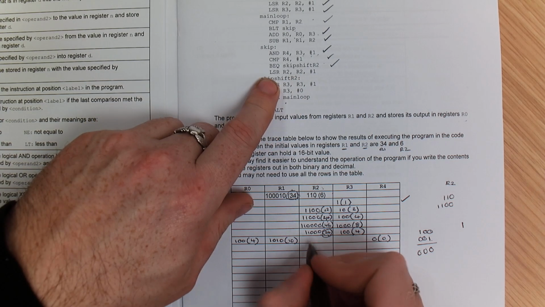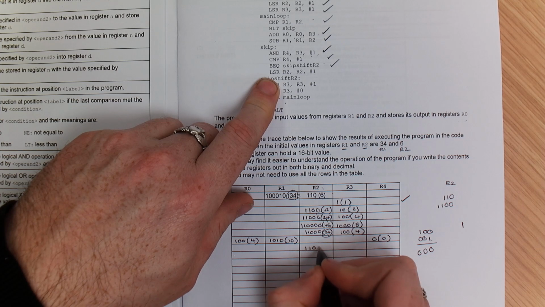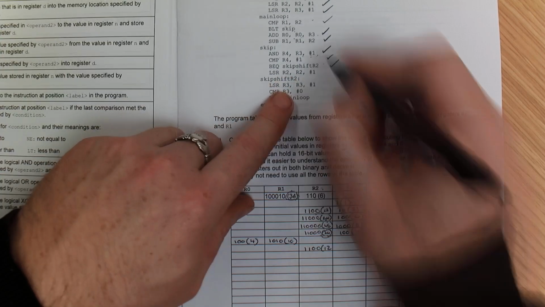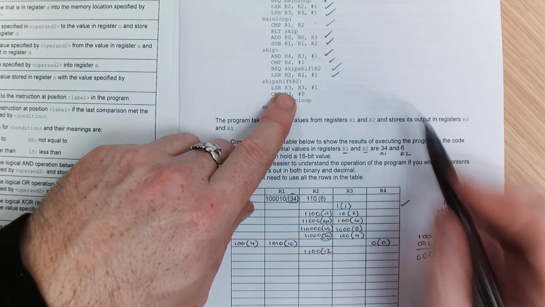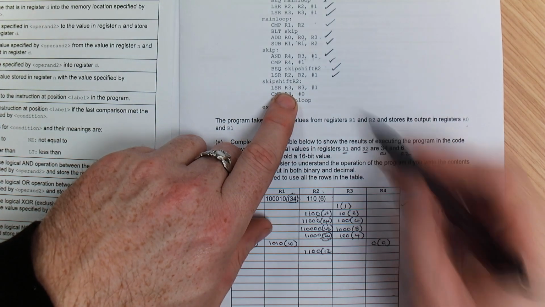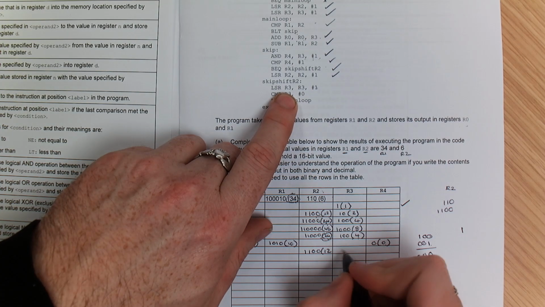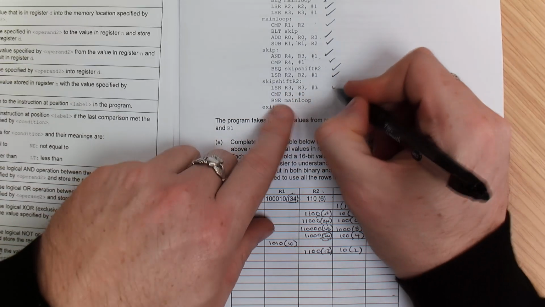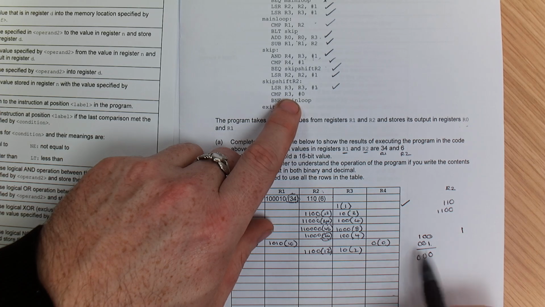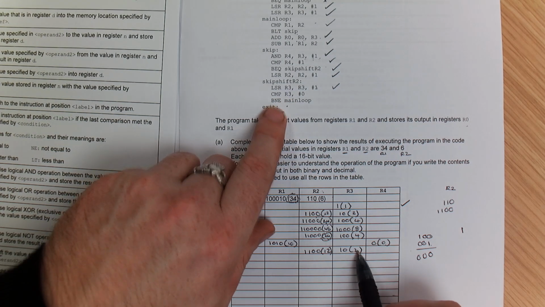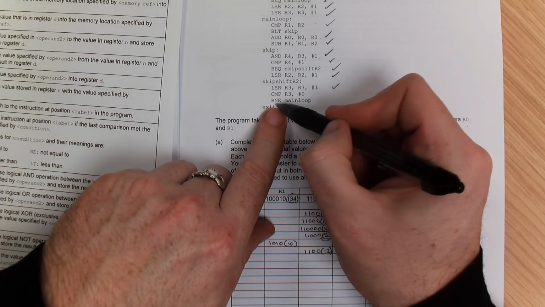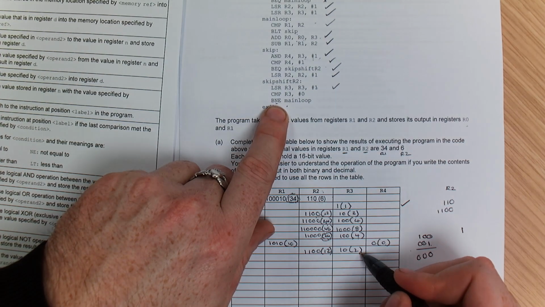So that now becomes 1, 1, 0, 0, because that was shifted by 1, so that becomes 12. But then I go in here, and I'm going to right shift R3 by 1, which now becomes 2. Alright, compare R3 to 0. Are they equal? Because that says not equal, yeah. So now we go back to main loop.